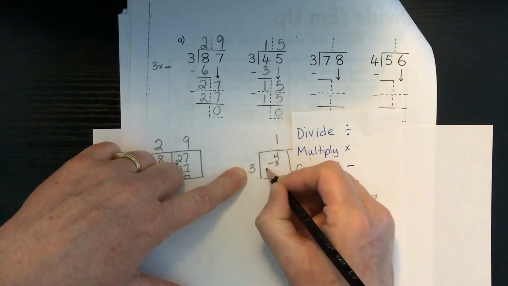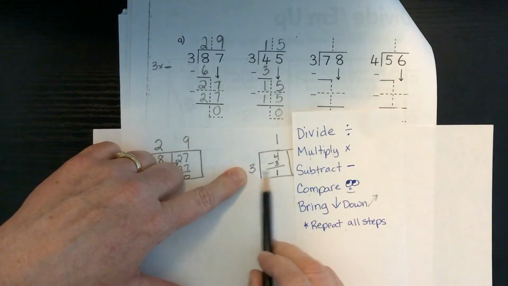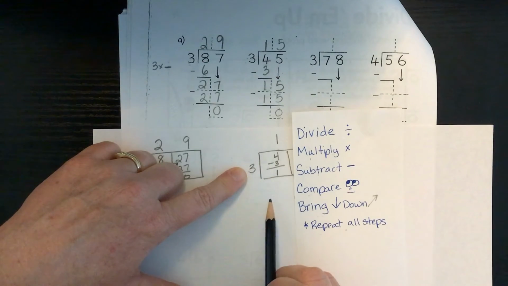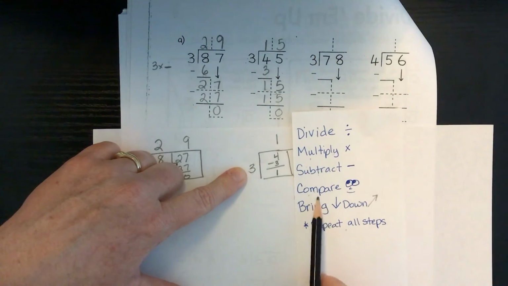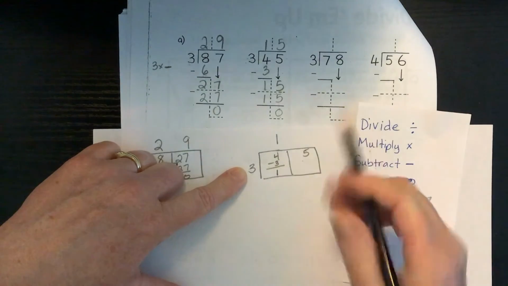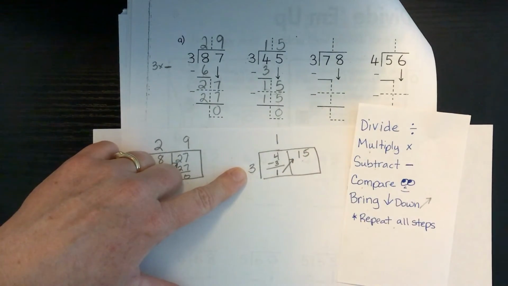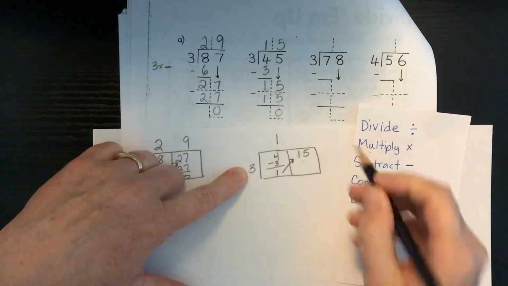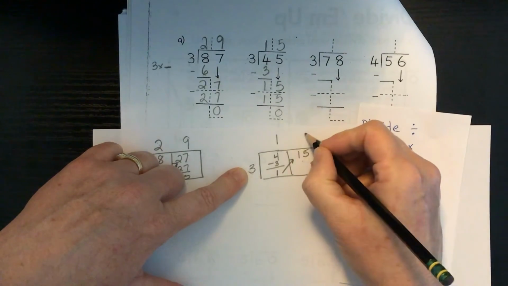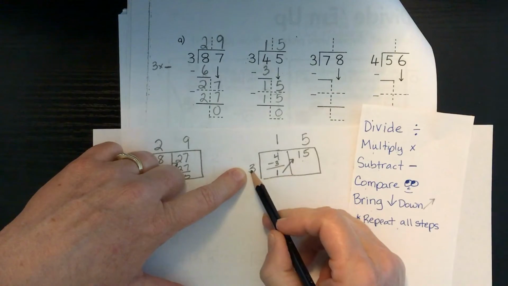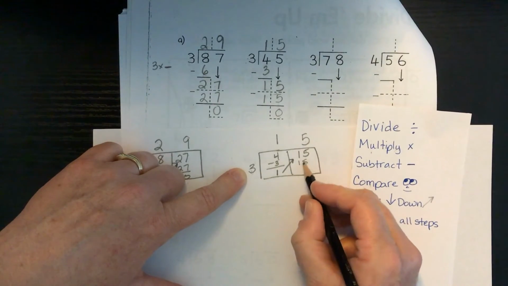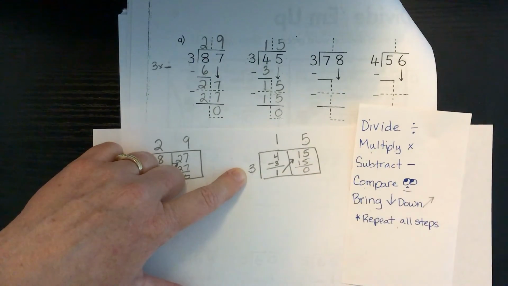Take those 3 out, leaving 1, which I know, when I compare, is less than my divisor. So now instead of bring down, I'm going to bring over. I'm going to unbundle it, bringing that up here. So then I have a 15. 3 divided into 15 is 5, because 5 times 3 is 15, can't get any closer, I have no remainder. And I know it's less when I compare.